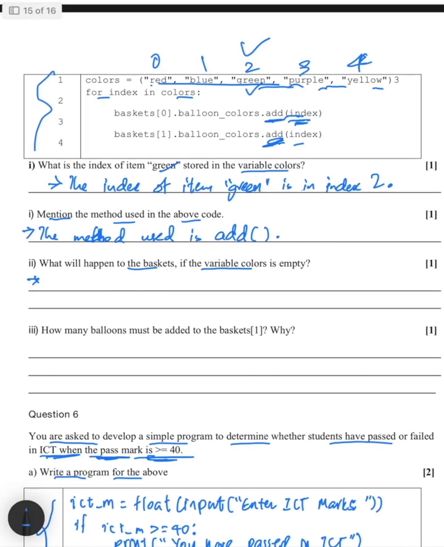What will happen to the baskets if the variable color is empty? What will happen? If the color is empty, the loop will not run.